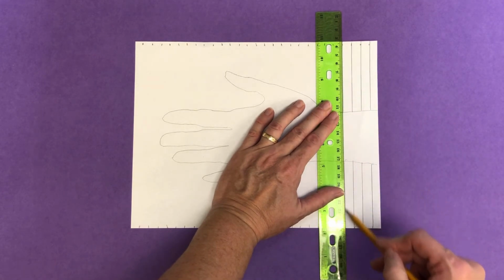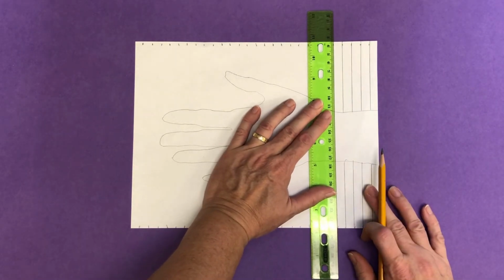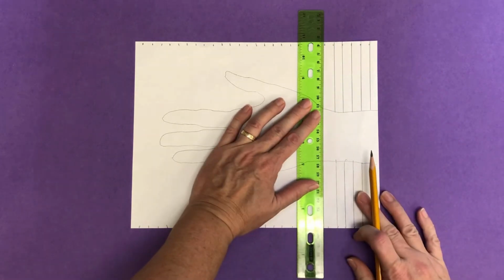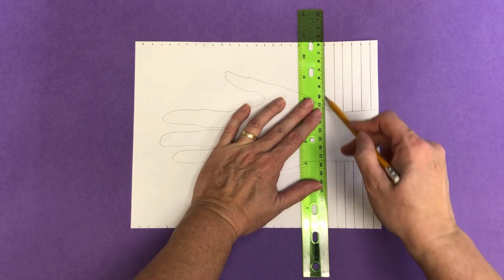probably see the pencil line. But if that bothers you, just remember to press lightly.